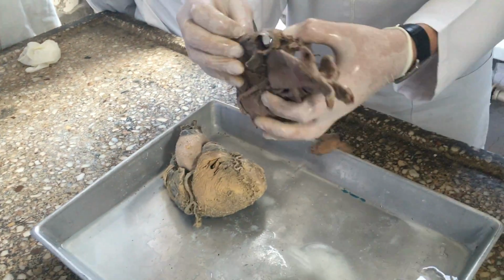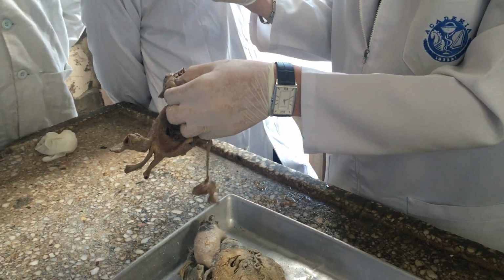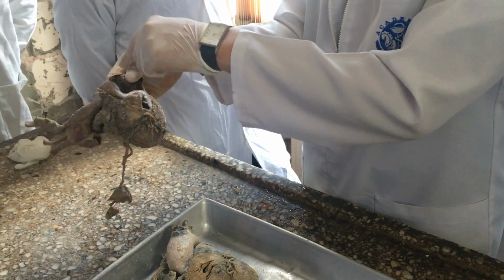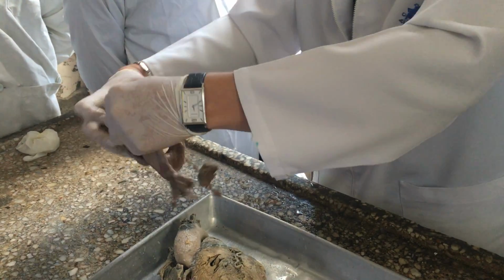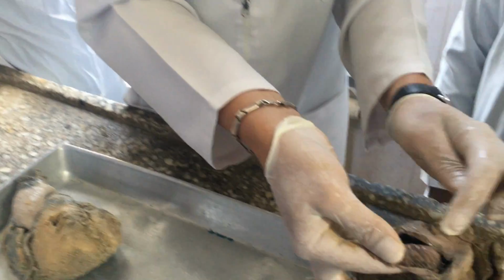Next, its function: collection of more blood. During contraction of the pectinati muscles, blood which occupies this cavity of the right auricle flows into the right atrium. So, pectinati muscles.